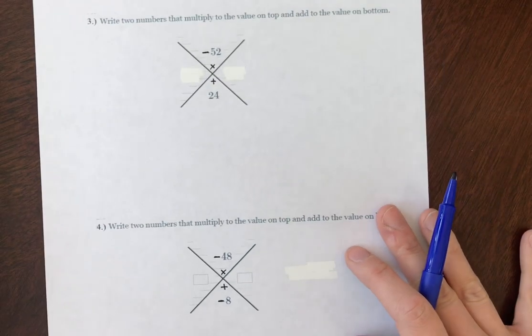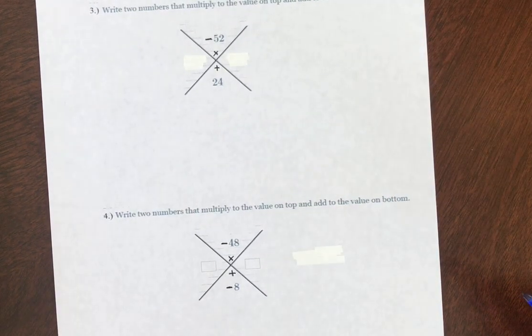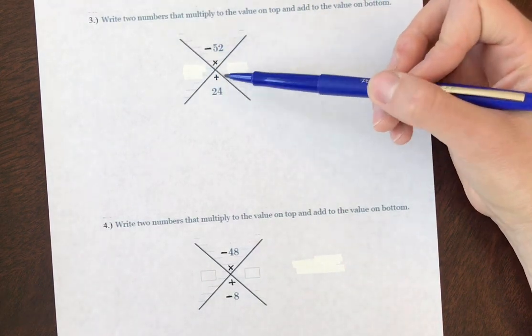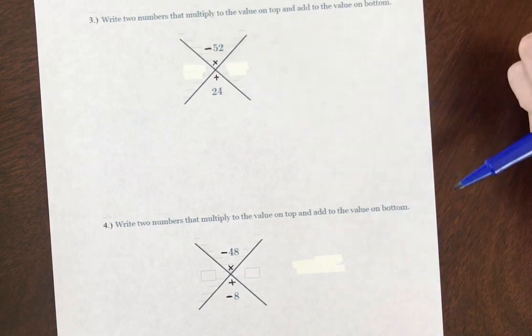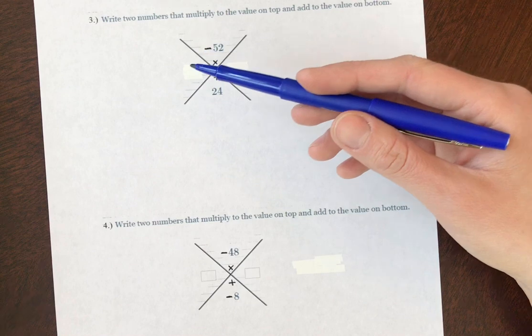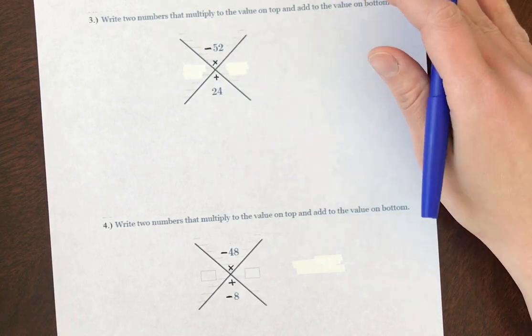Okay? Now, that took care of multiplying to get positive numbers, but let's look at what happens when we need to multiply to get to a negative number. Well, the only way to multiply to get to a negative number is to have one positive and one negative. That's the only way we can get to having a negative number. So that means in these two examples, our two numbers are going to be different signs. So one will be positive and one will be negative.